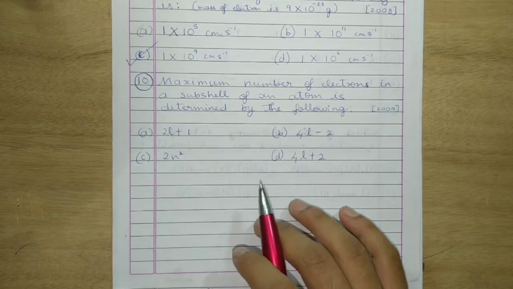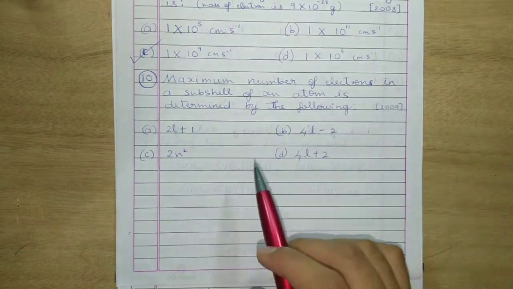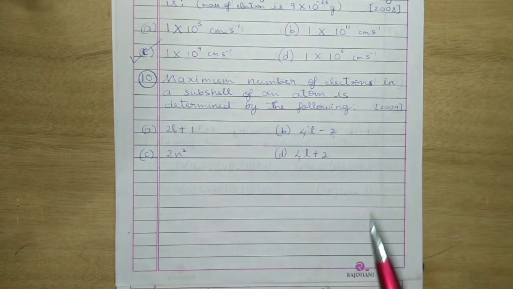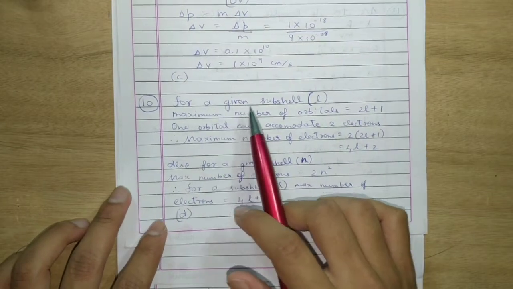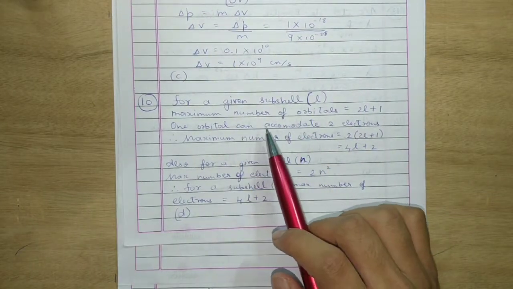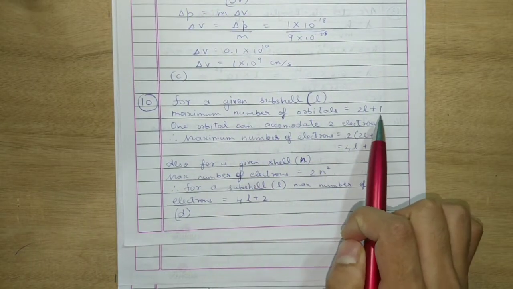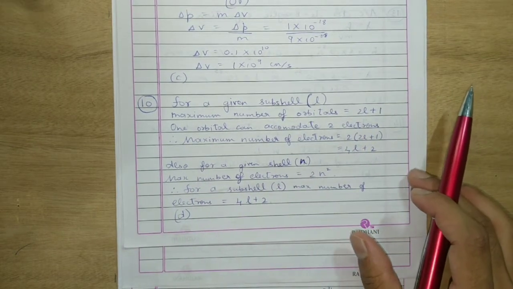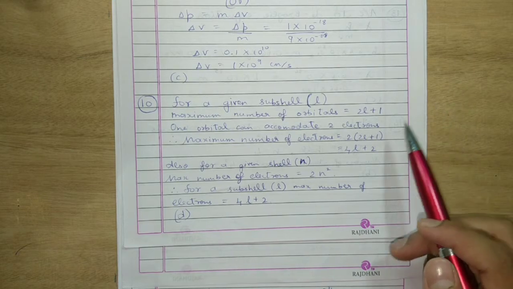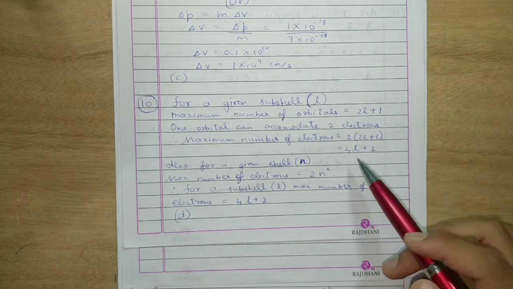Question 10. Maximum number of electrons in a subshell of an atom is determined by the following. Here we have, for a given subshell l, maximum number of orbitals is equal to 2l plus 1. Since one orbital can accommodate 2 electrons, maximum number of electrons is equal to 2 into 2l plus 1, which gives 4l plus 2.